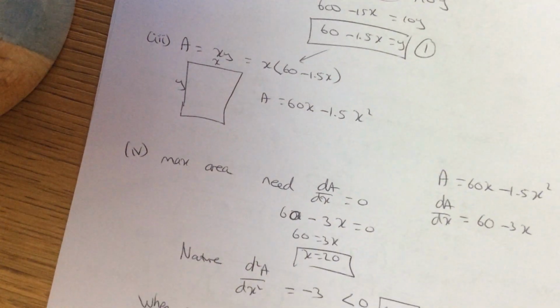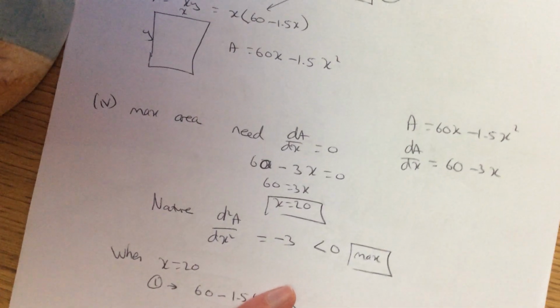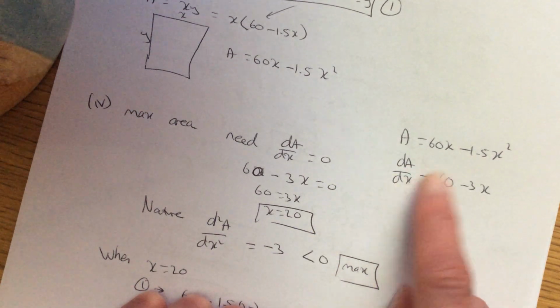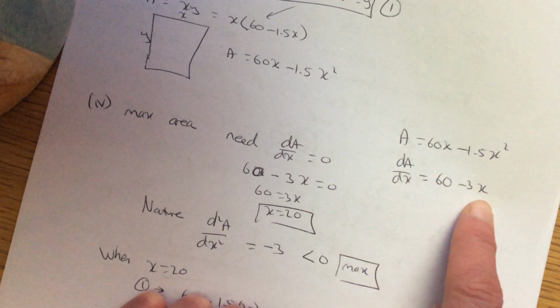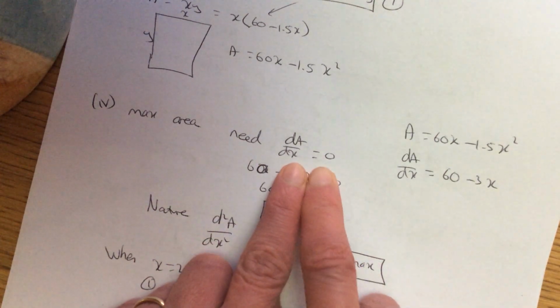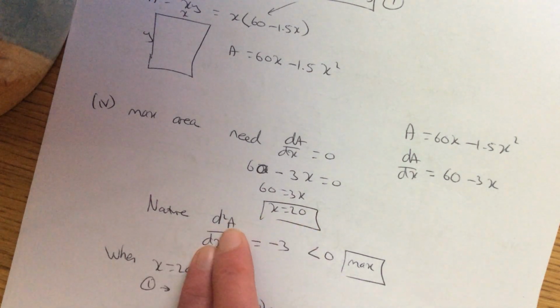Now, we want, shall I have a look here? Hence, or find the dimensions which give maximum. There's that keyword maximum. So you're going to differentiate it. It's not dy, it's dA by dx. Differentiate that. Okay. Whenever you want a maximum, you put it equal to 0. Differentiate, put it equal to 0. Get your x value. You need the second derivative.